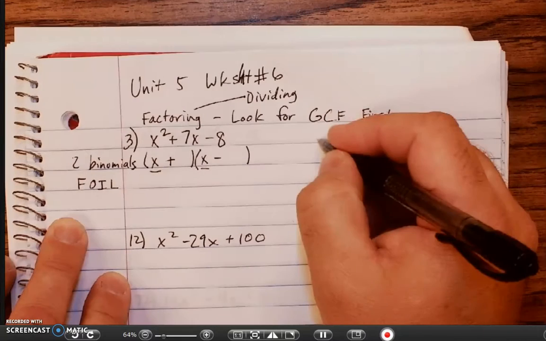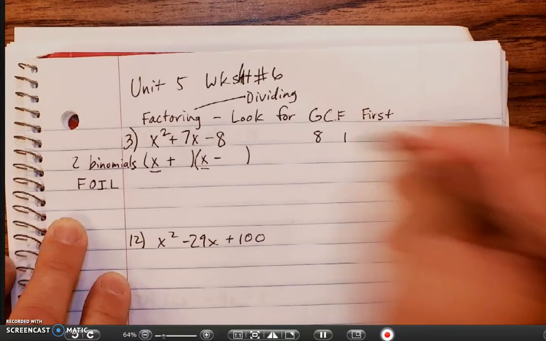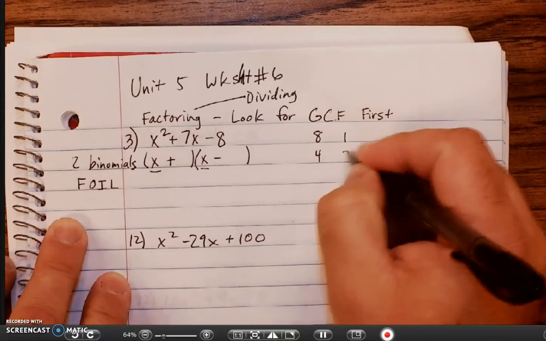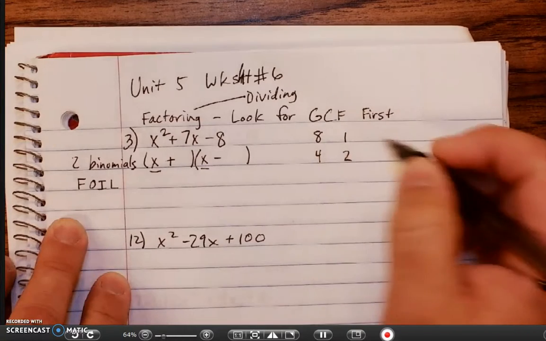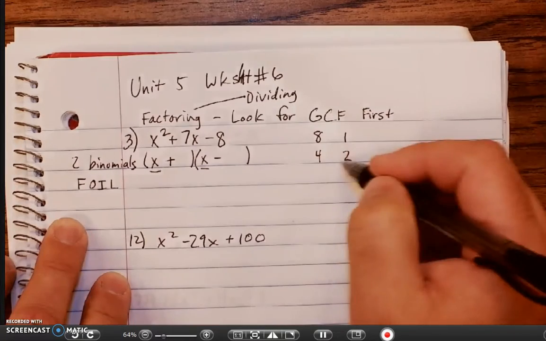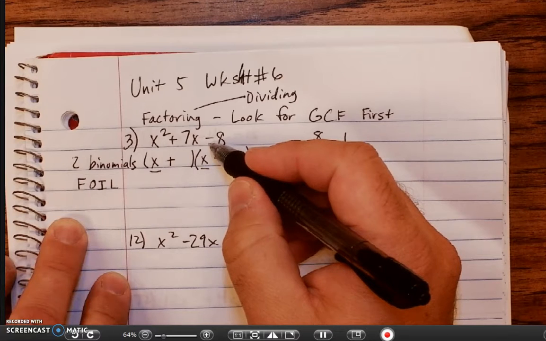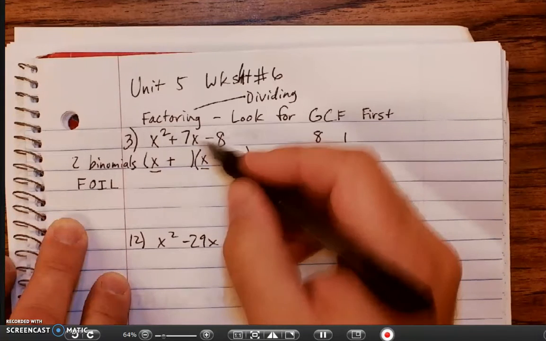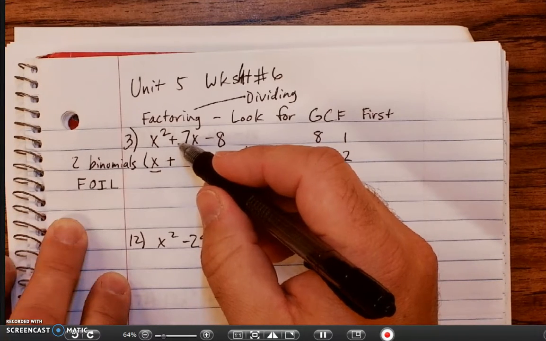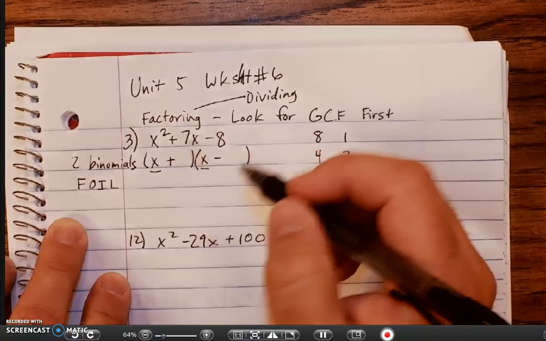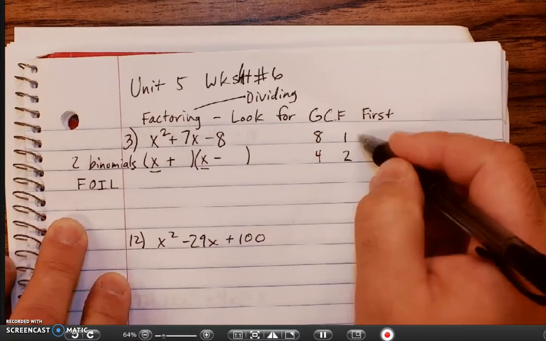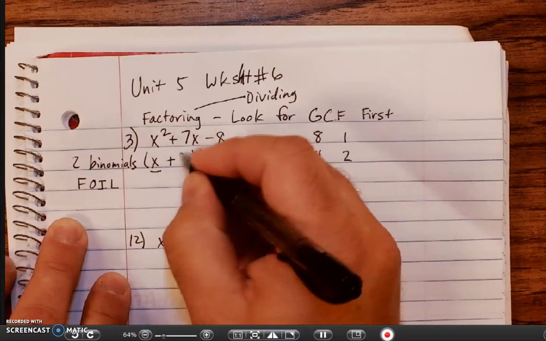And then I need to start thinking about the factors of 8. 8 times 1, 4 times 2. I'm looking for a set whose difference is 7. And in this case, 8 times 1. So I want the 8 there and the 1 there.